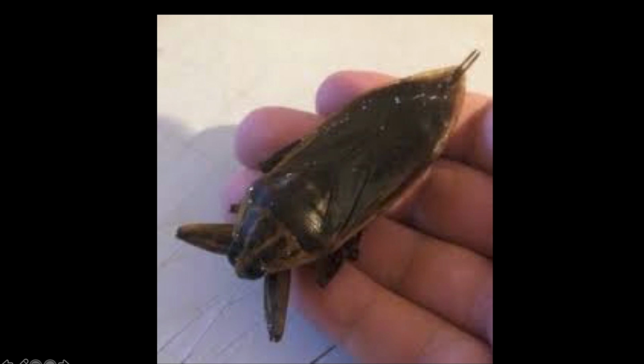Another cool thing about the giant water bug is it breathes by two tubes in the back called tubules. And the giant water bug will perch itself in the water, this portion facing down, so that it can find the prey that it's going to eat. And these two things sticking up out of the top of the water they use a little bit like a snorkel. And so they use those to breathe.